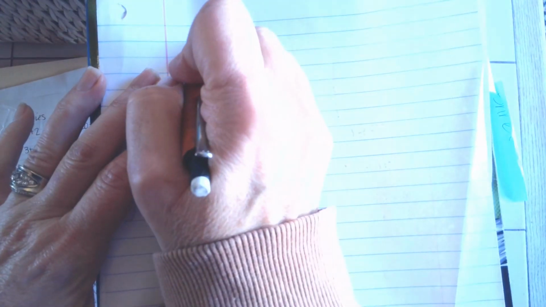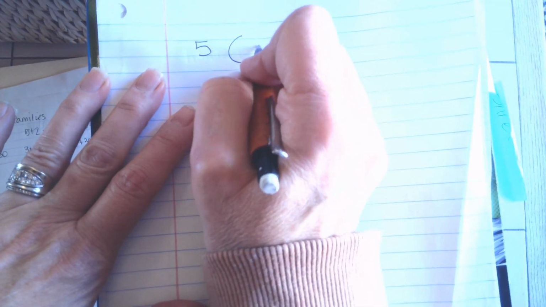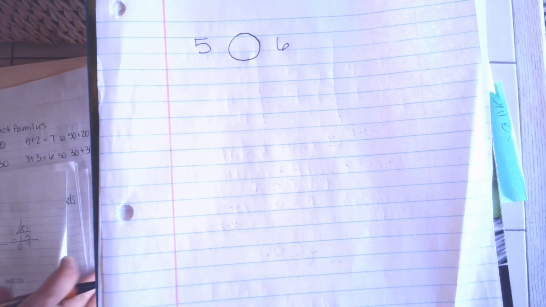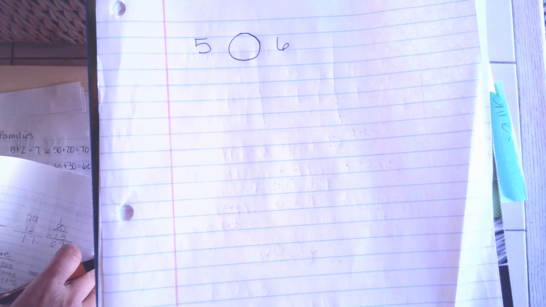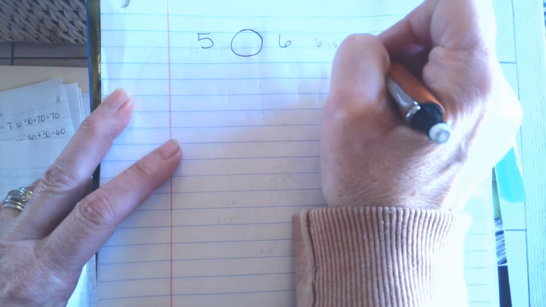Okay, so more than, less than, or equal to means that you're going to have a number here and you're going to have a number here, and there's usually a circle right here. And what they're asking for is which number is the biggest number. So we know what the bigger number is. That's easy. What's the bigger number? 6. You got it.